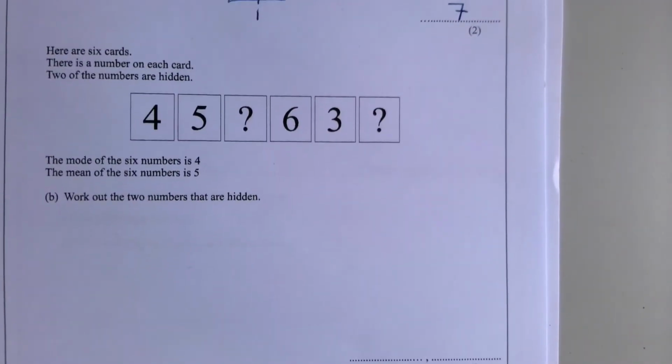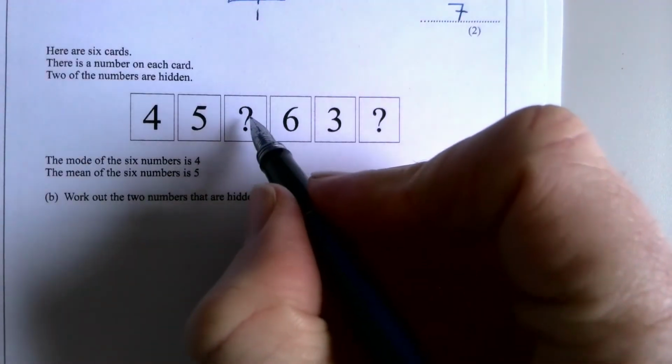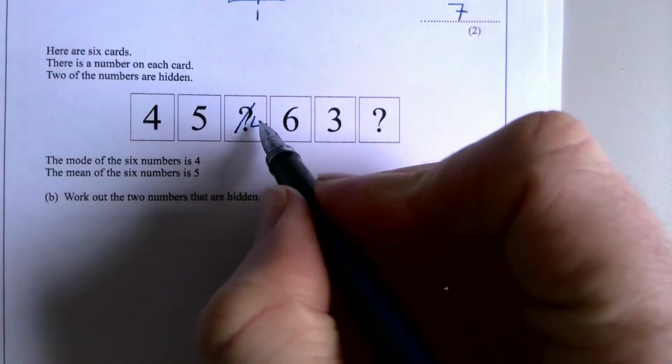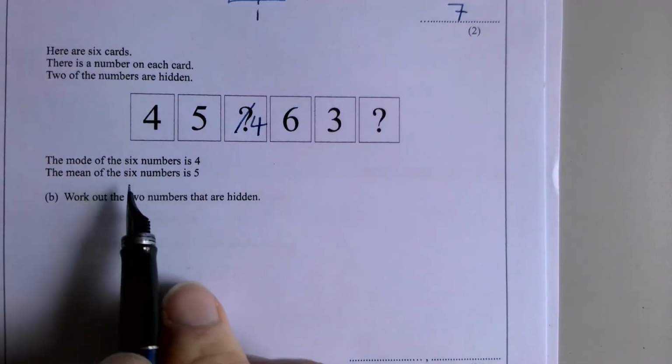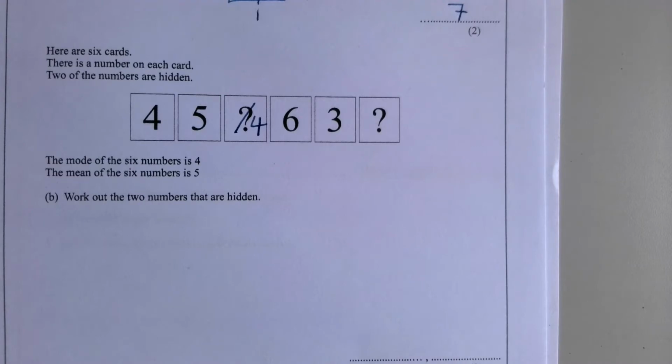Now we've got 6 cards. There's a number on each card. 2 of the numbers are hidden, but we know that the mode of the 6 numbers is 4. So that means if there's a mode, there has to be 2 of them. If there's only 1 of each number, then you would say there's no mode. So we know, therefore, that at least one of these hidden numbers must be a 4. The other thing we know is the mean of the 6 numbers is 5.